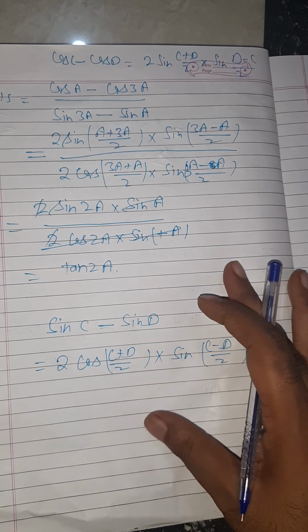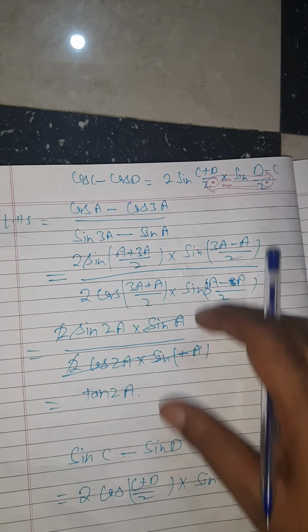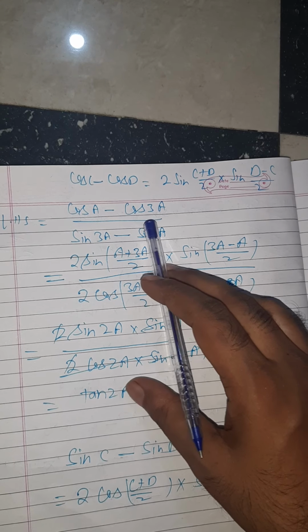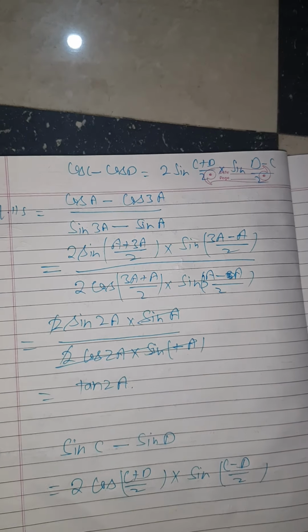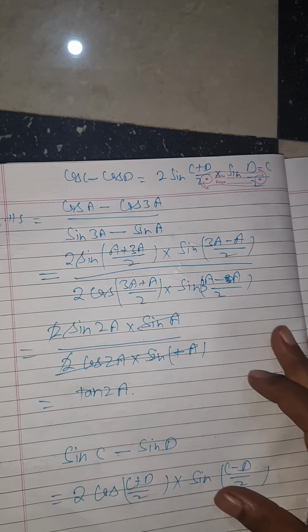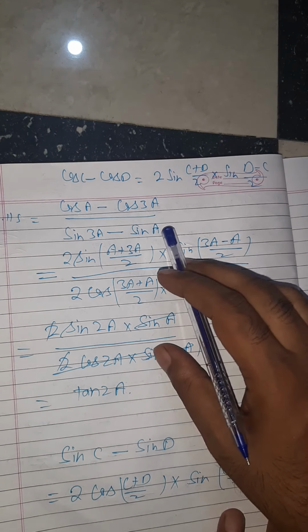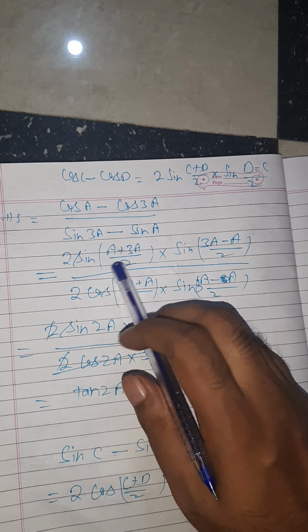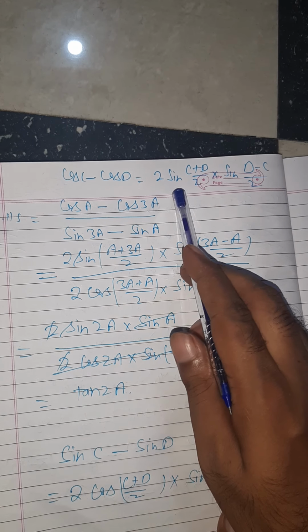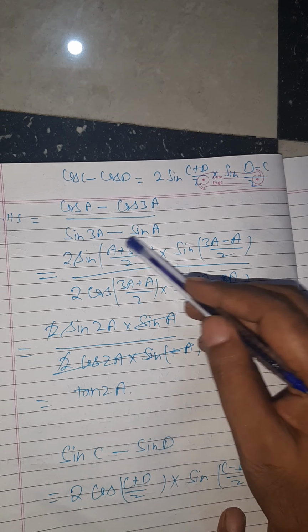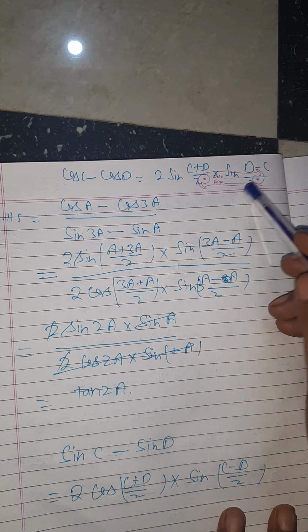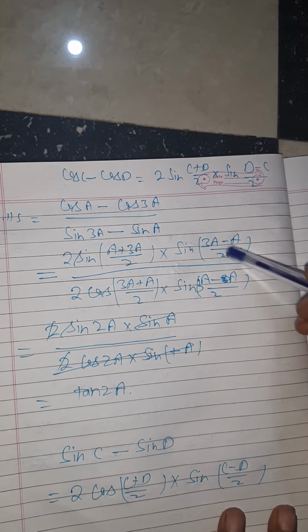Okay, and now cos A minus cos 3A. The formula is 2 sin of the sum of the angles divided by 2, that means (A plus 3A) divided by 2, and sin of (D minus C), (3A minus A) divided by 2.